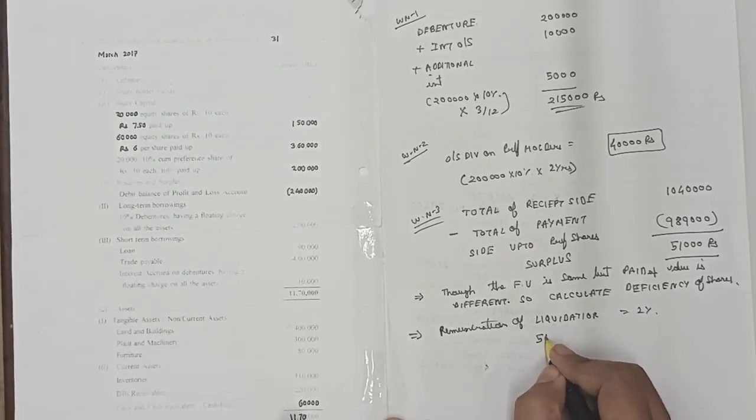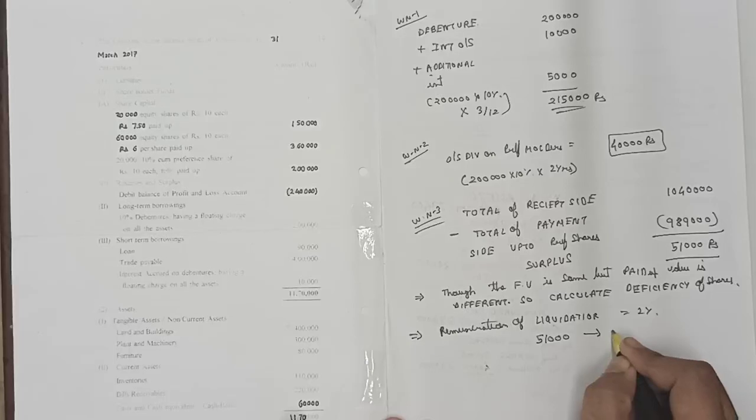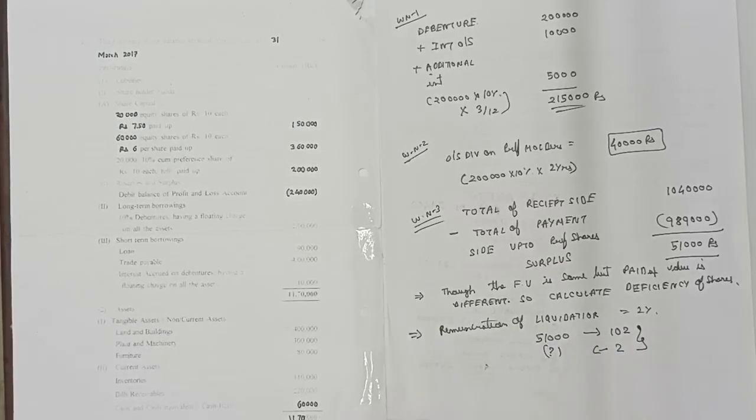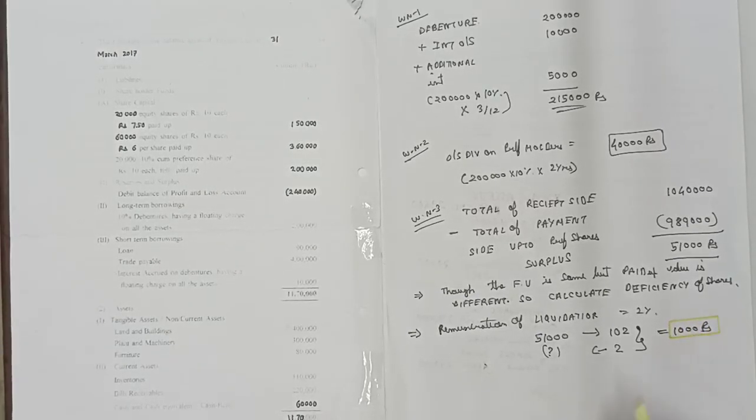So the 51,000 amount I can say is my 102. Why? 100 rupees to equity shareholders and 2 rupees to liquidator's remuneration. So 51,000, if it is 102, how much will 2 be, right? So you can cross multiply this amount. So 51,000 into 2 divided by 102 gives me the amount of 1,000 rupees, right? So my students, the liquidator's remuneration is 1,000 rupees. Hope it is clear to each and every student.